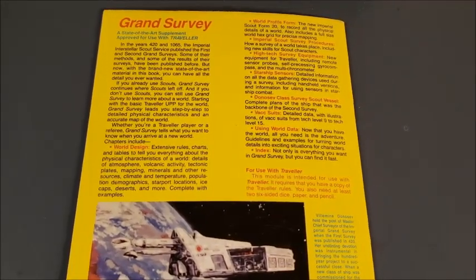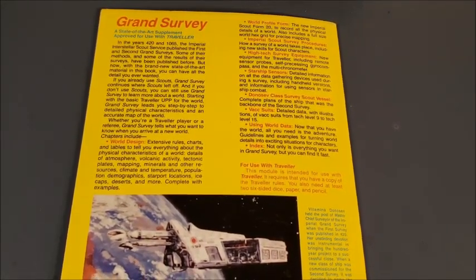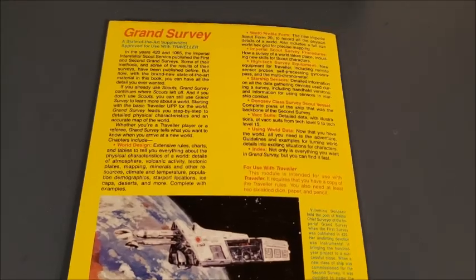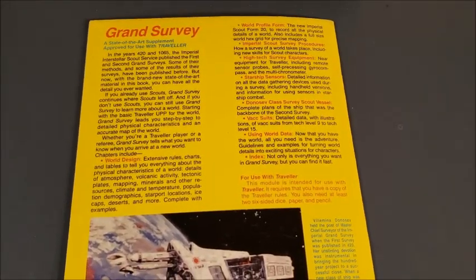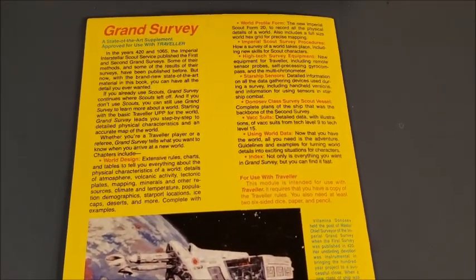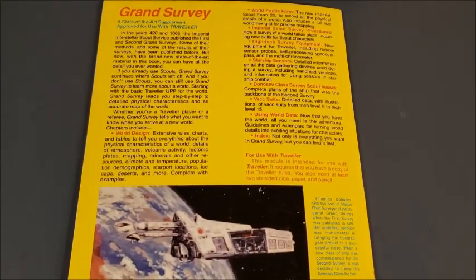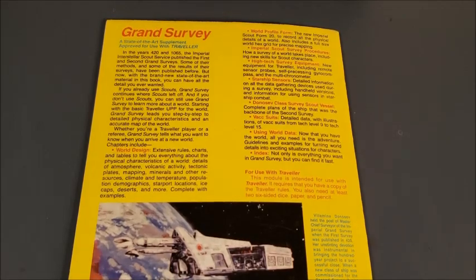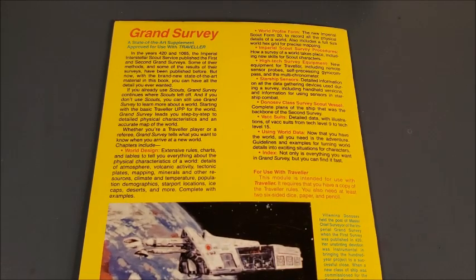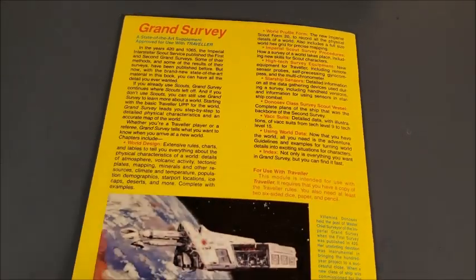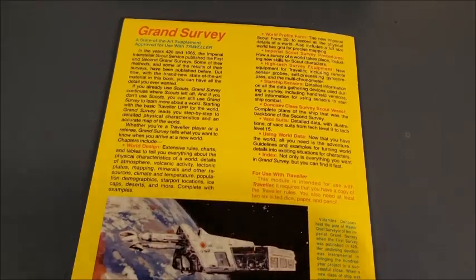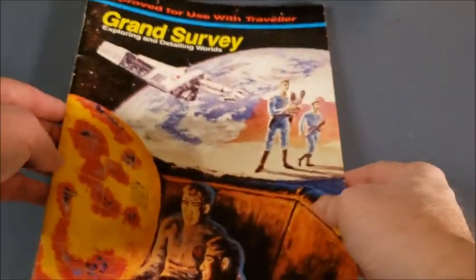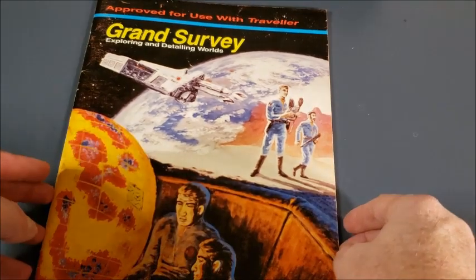So Grand Survey was very important as far as what it offered initially to a traveler, which was how the heck do I chart a world? And charting a world in early Traveler was not the easiest thing. And there weren't a lot of resources. There were some, but to really make the world come to life, this book is very useful. You get the Donosev, which is also a very good vessel for starting out.